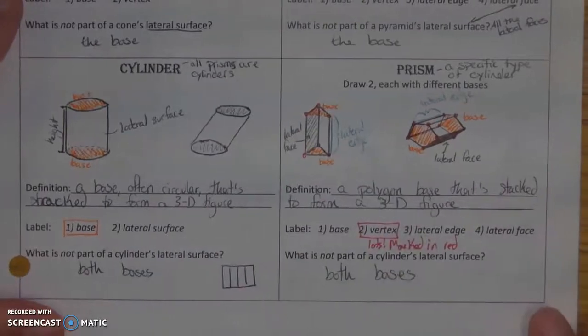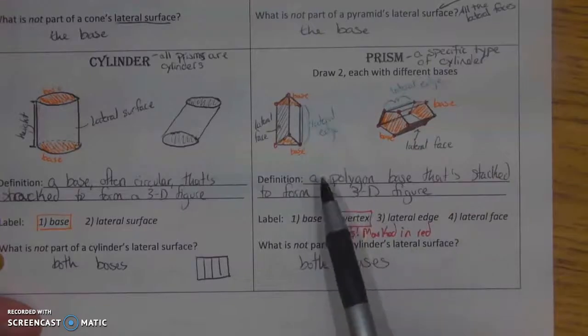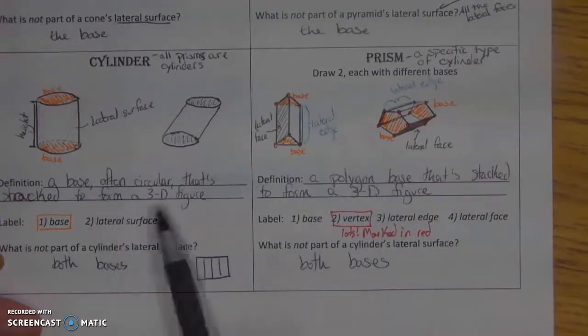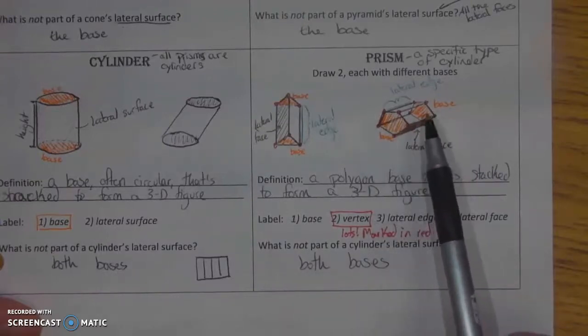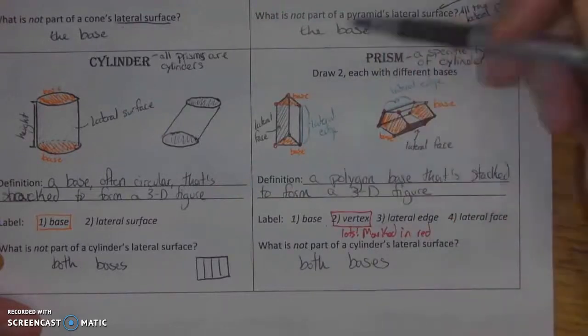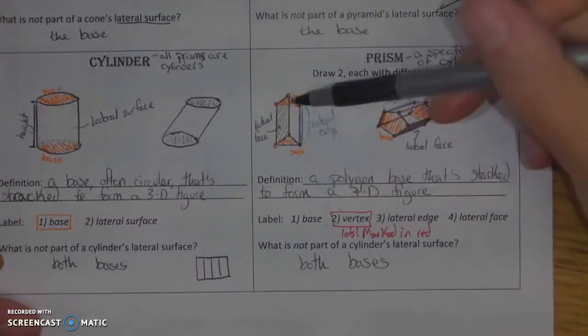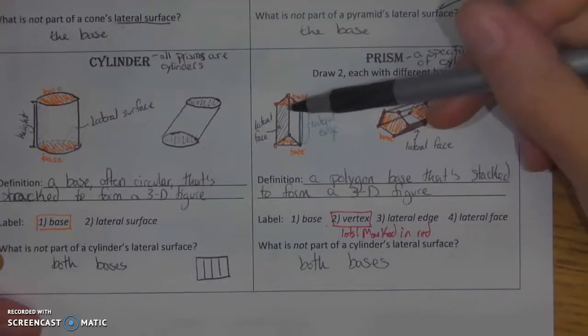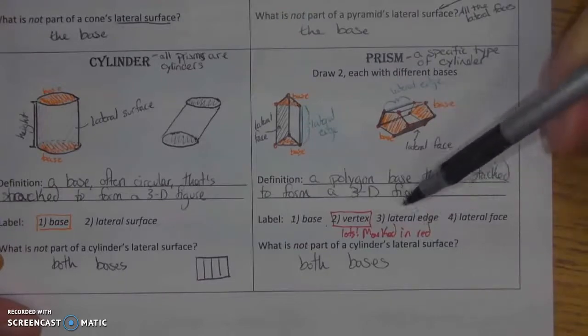Now, when you're talking about a prism, though, it gets a little bit more specific, because in this case, a prism has a polygon base rather than any base. And that polygon base gets stacked to form the full 3-dimensional prism. Just like before, that does mean we're going to end up with a lot more terms. We still have our bases. They're both polygons. Here we have a base that's triangular, and here we have a base that's a pentagon and a second pentagon over here.